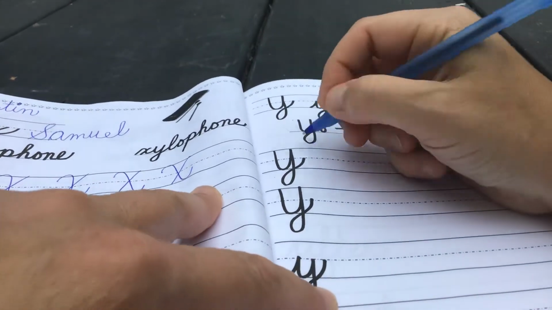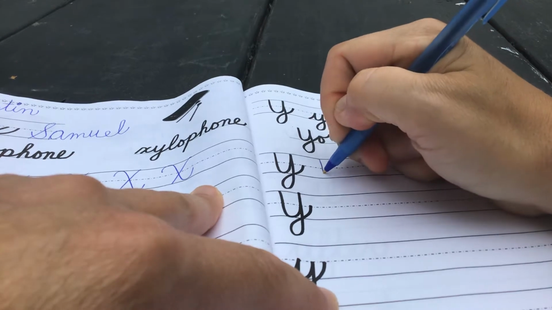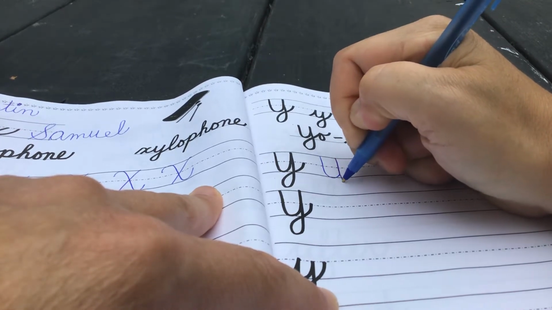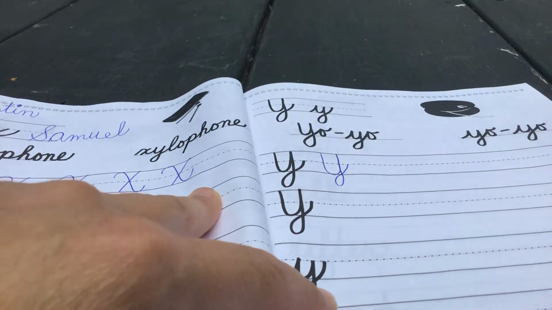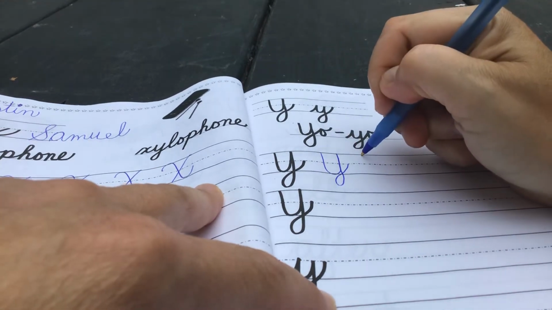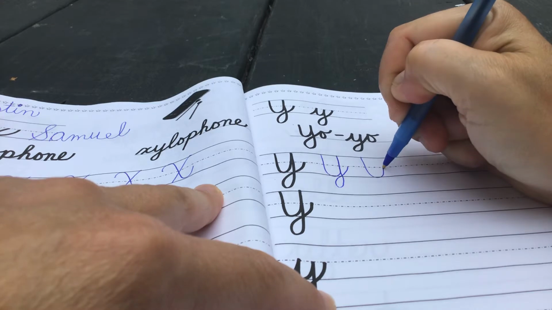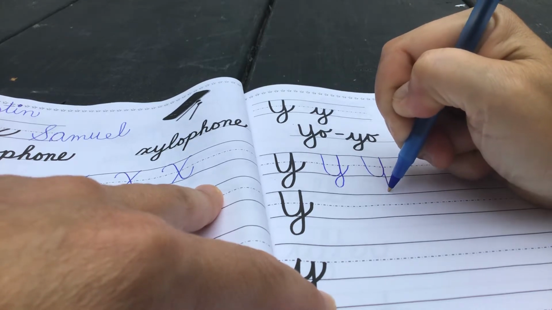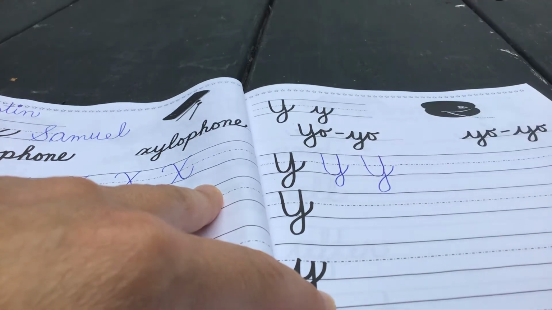All right, so let's try that. We're going to start at the top. We're going to go down, up, just like a U, and we're going to come back down. Now we're going to make a loop and go back up to the dotted line. So it's down, all the way back up to the top, trace that line back down into the basement, loop, and go back up to the dotted line.